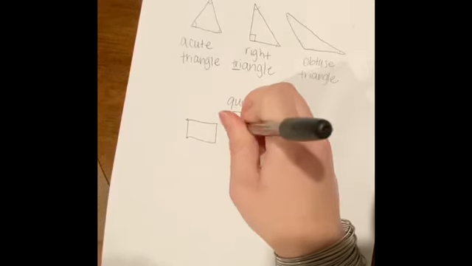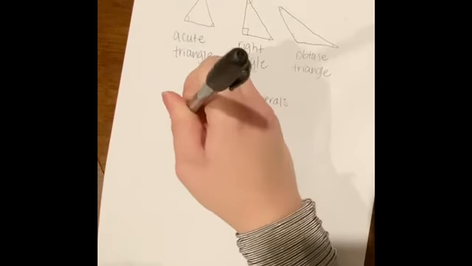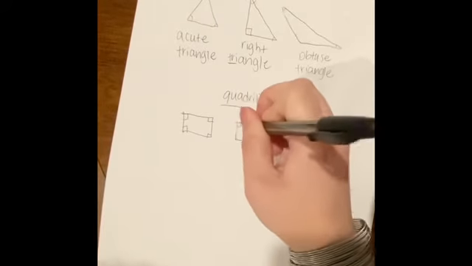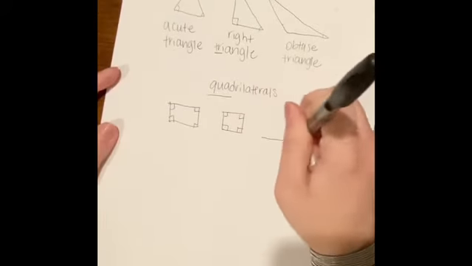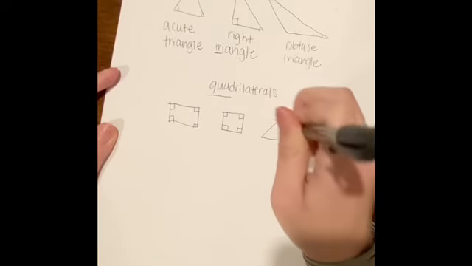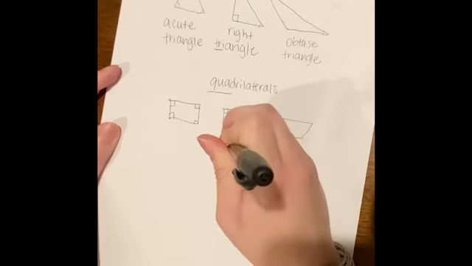That's more of a rectangle, but a rectangle is also one. Square, rectangle, parallelogram, trapezoid.